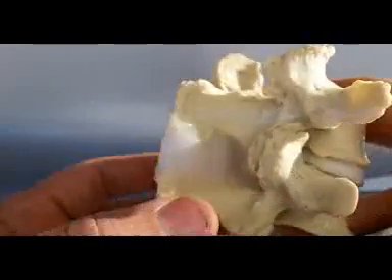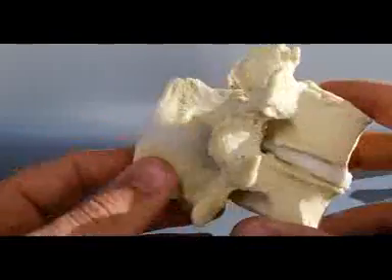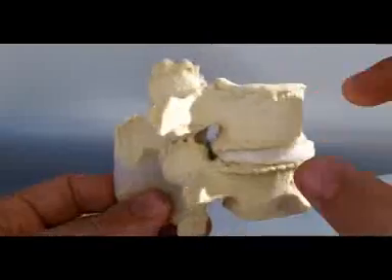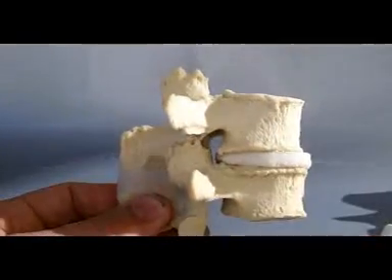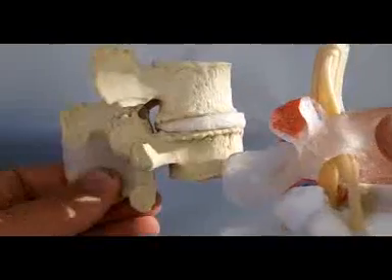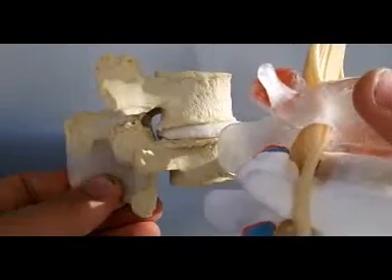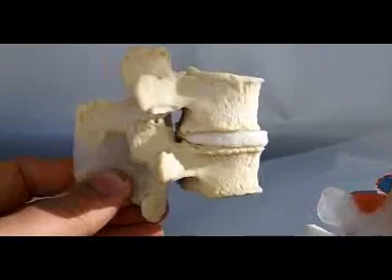Now, this limits motion, decreases flexibility, of course, and importantly, you can see how this is called the IVF here. This sort of ovoid hole there, that's where the nerve exits, right? And this is quite open. You can see how much more room there is with this one here.